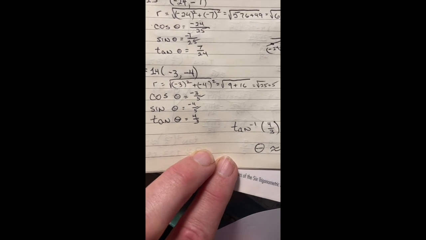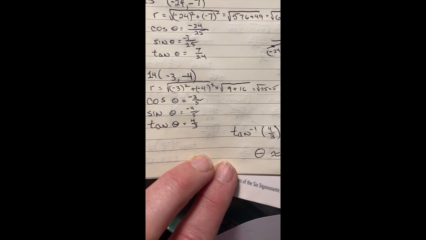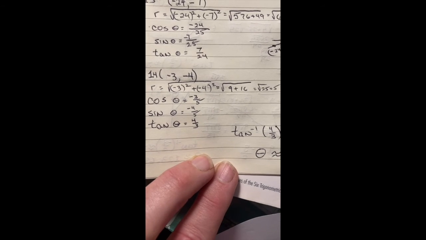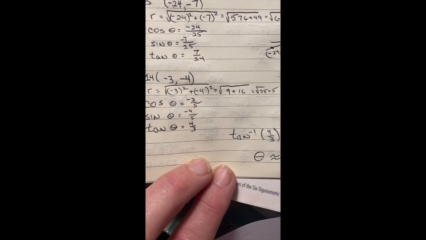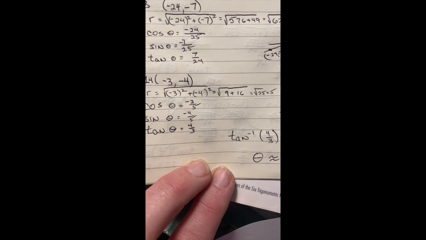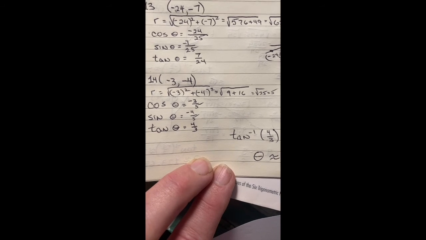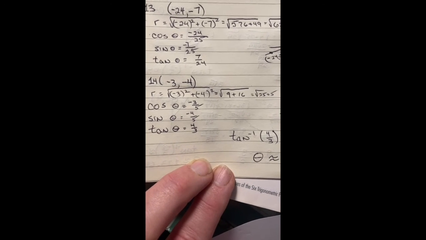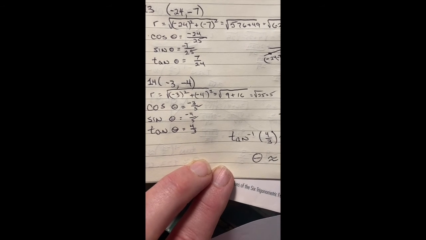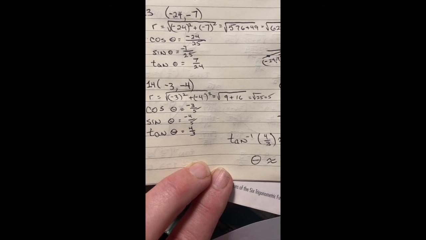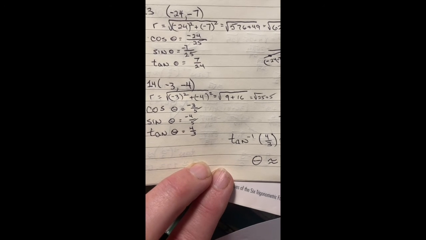Number 14 is negative 3 comma negative 4. And if you didn't recognize that as a Pythagorean triple right away, put in the squares of those two numbers and add them together. You get the square root of 25, and that's 5, because 25 is a perfect square. 3, 4, 5 is a Pythagorean triple. So the cosine of theta is negative 3 over 5. The sine of theta is negative 4 over 5, and the tangent of theta is equal to 4 over 3.